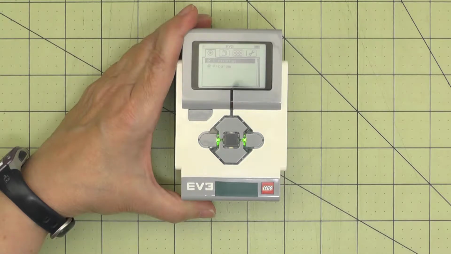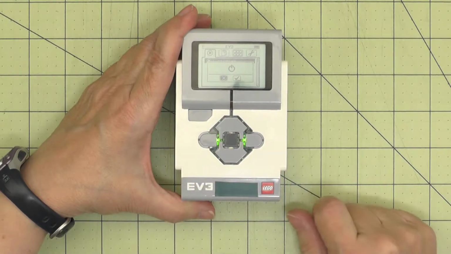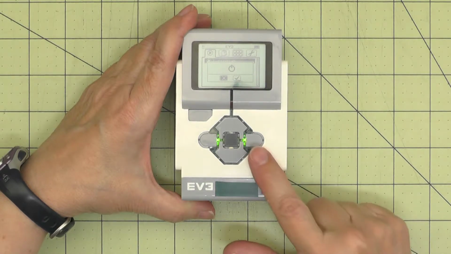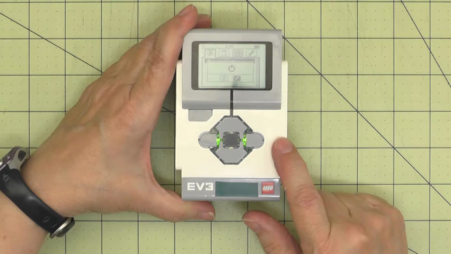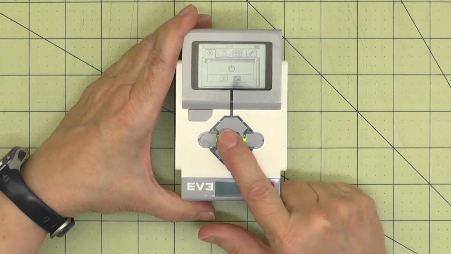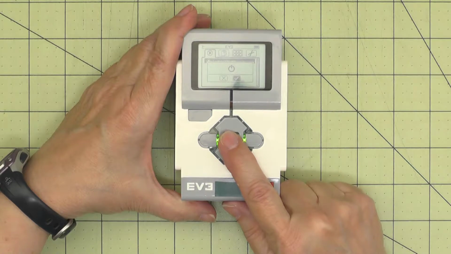So our first step is to press the back button, and then we'll press the right button, and the final step is to press the center OK button. Now when I press this OK button, you should immediately hear the shutdown sound.